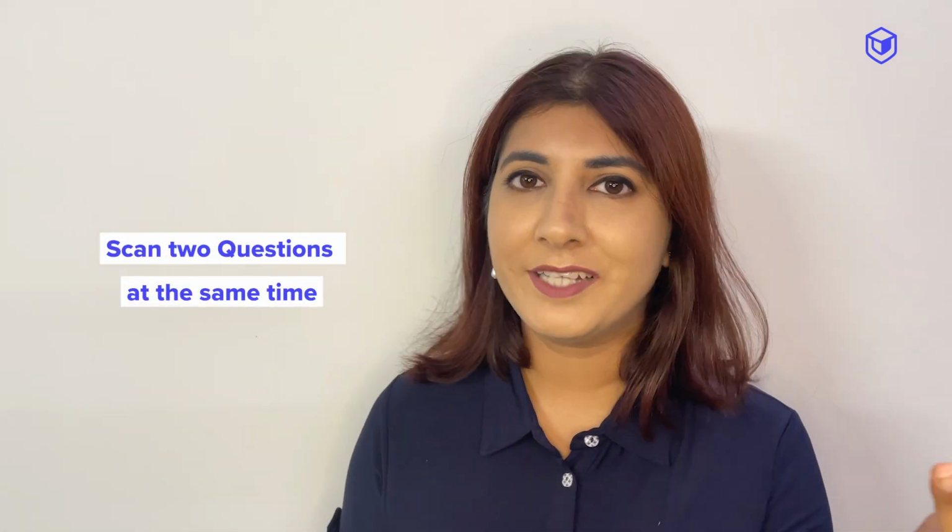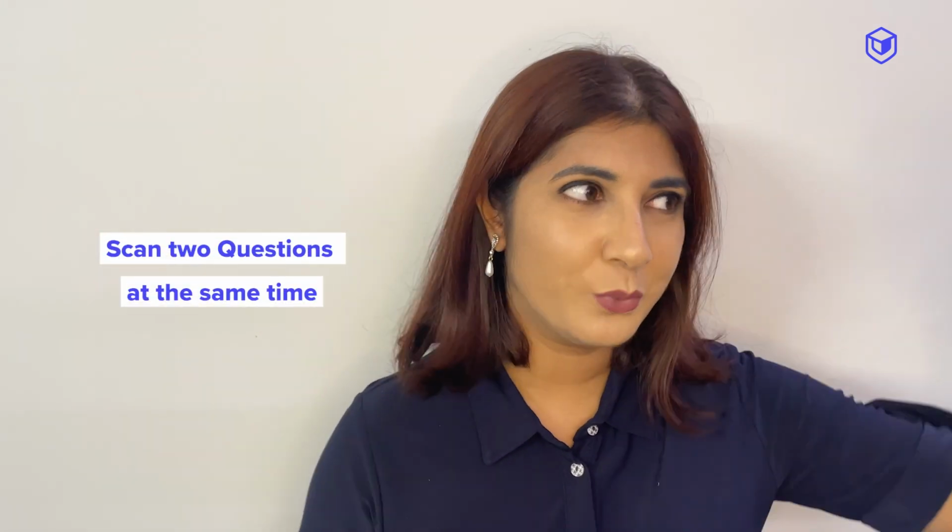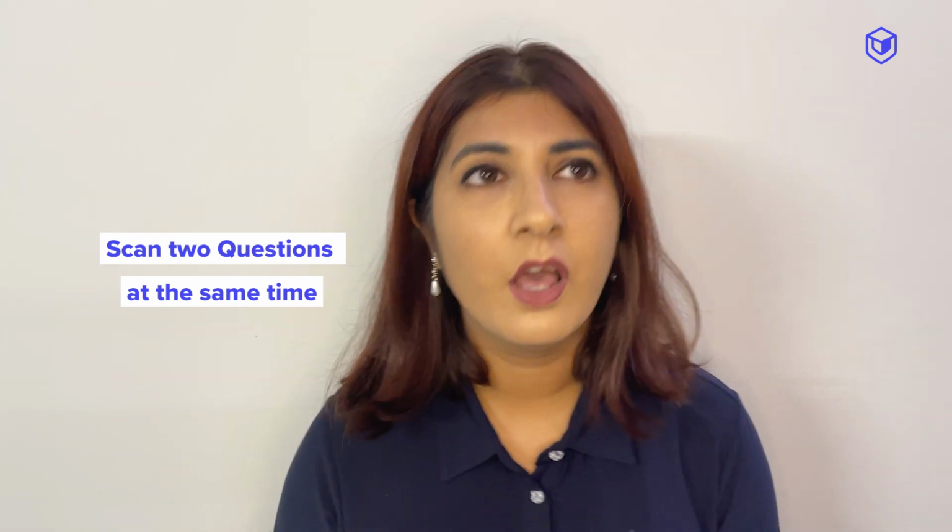Does that mean you shouldn't scan? No, you should. Let us understand how to do it in true, false, not given. Very simple. Scan for 2 questions at the same time. Question 1 and 2, then 3 and 4. What this ensures is that you find at least one answer, so you're not just wasting the entire time.